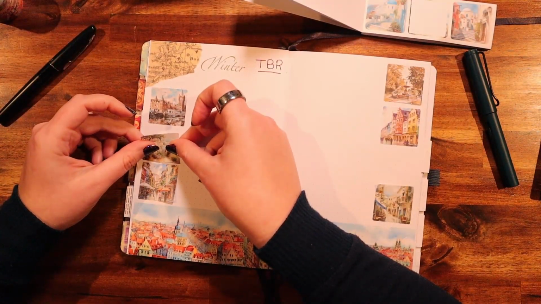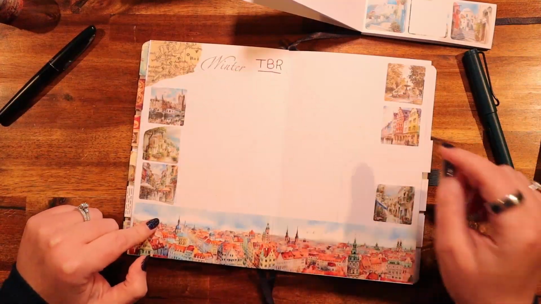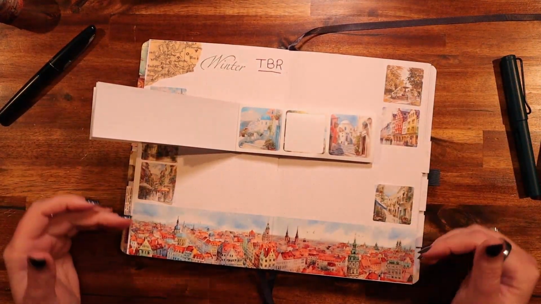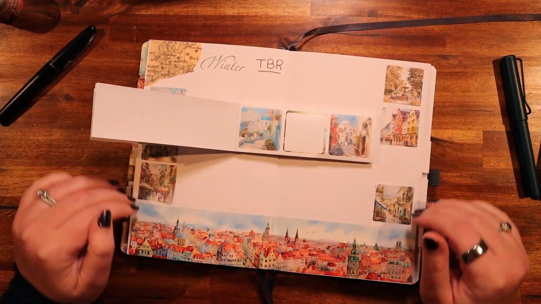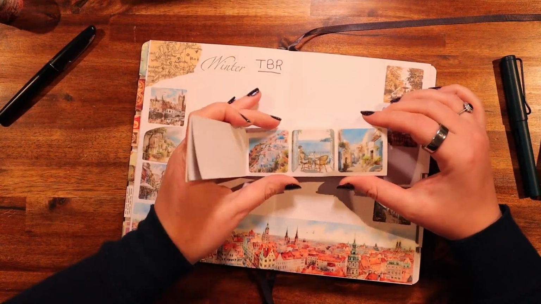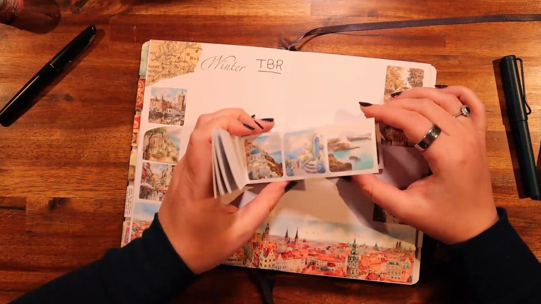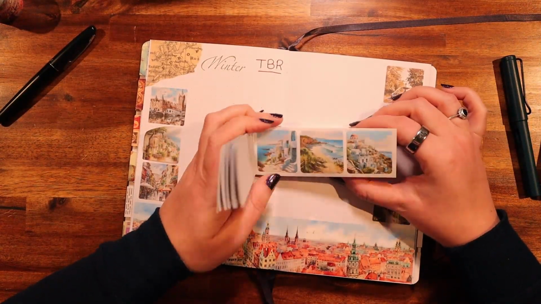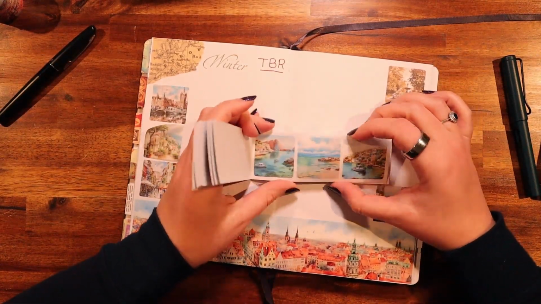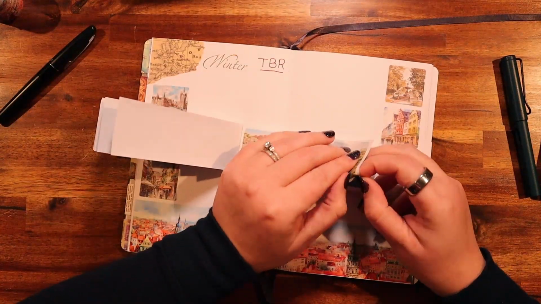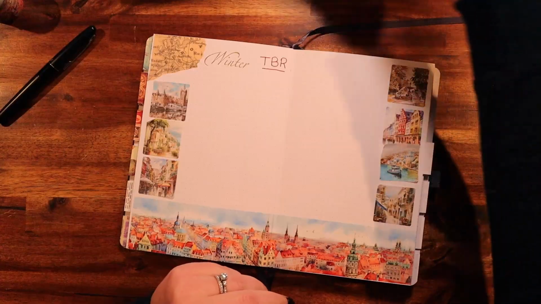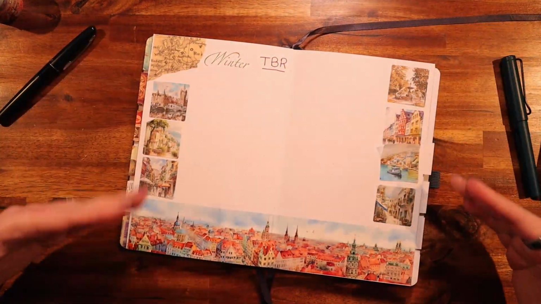I may end up overlapping some of these with this or this, which overlapping elements is good because then it's kind of pulling some of the elements together. It's not that they're just all floating in space. I think that we're going to end up overlapping the sky a little bit on the bottom here, but again, that kind of ties these elements together.